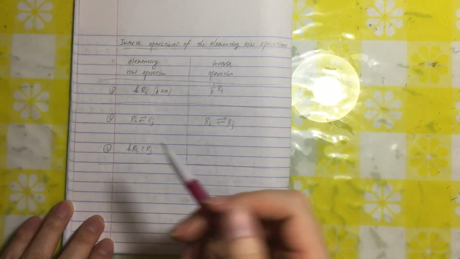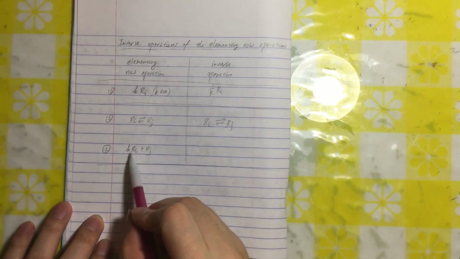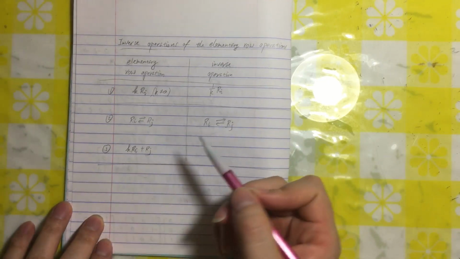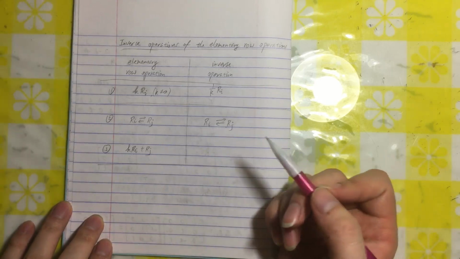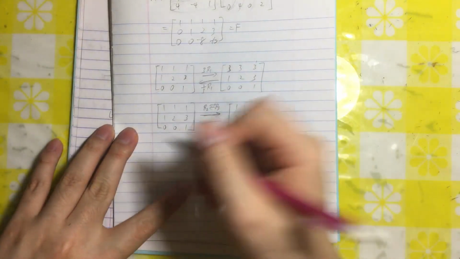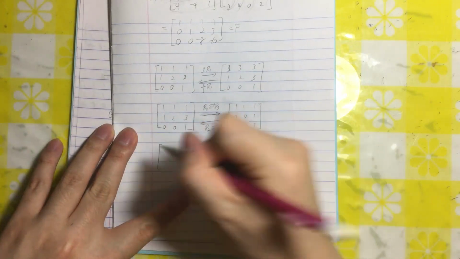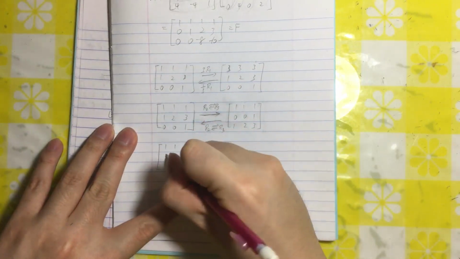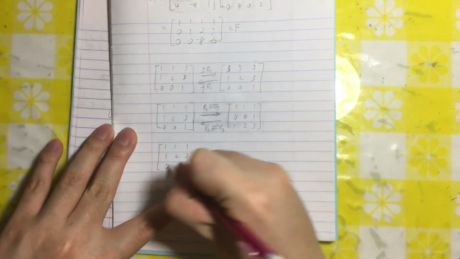Next operation, I can multiply a row by a constant k and then add it to a different row. What's its inverse operation? Let's look at an example, using the same matrix: 1, 1, 1, 1, 2, 3, 0, 0, 1.